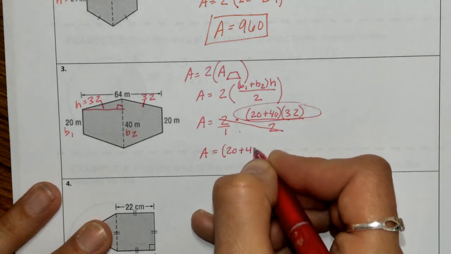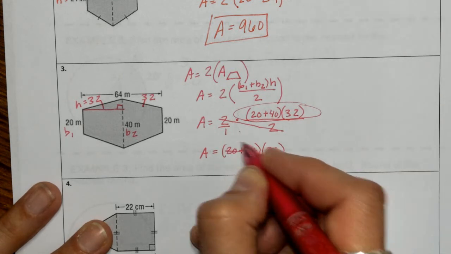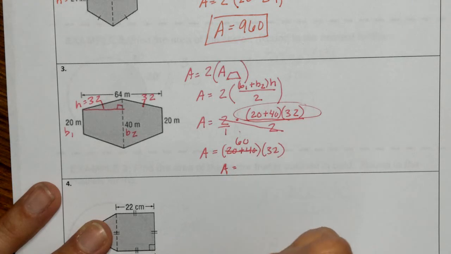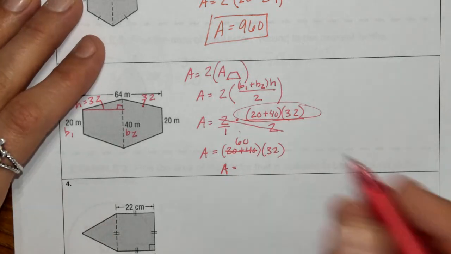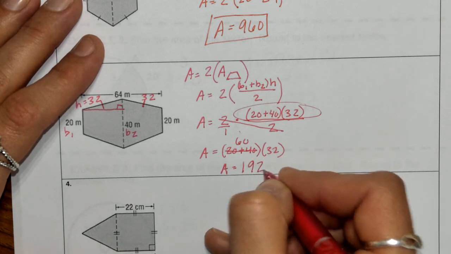20 plus 40 times 32. This 20 plus 40 will become 60. So now all we have is 60 times 32. Ways to kind of isolate some things here. And that 60 times the 32 will give you 1,920.